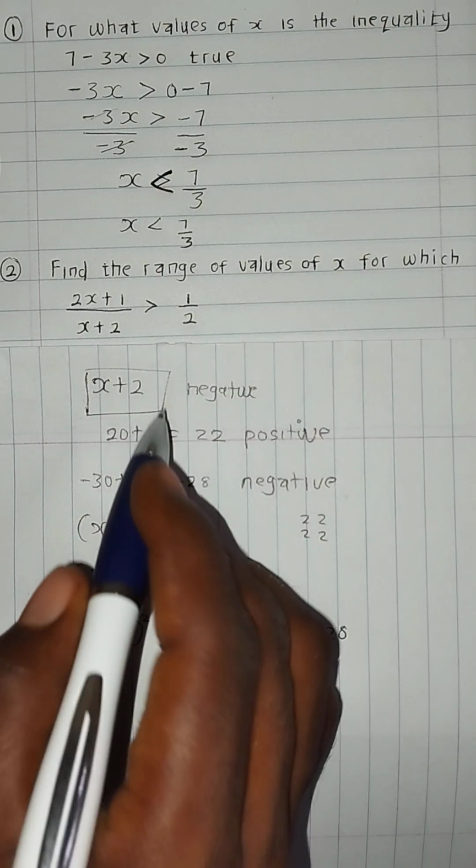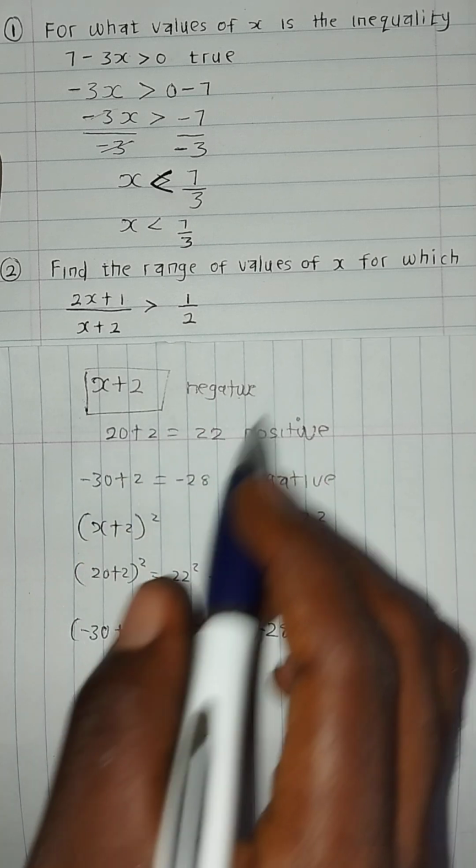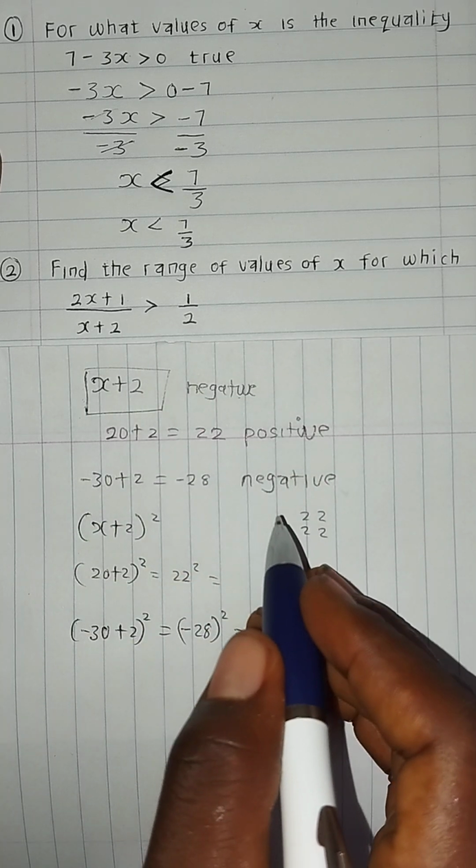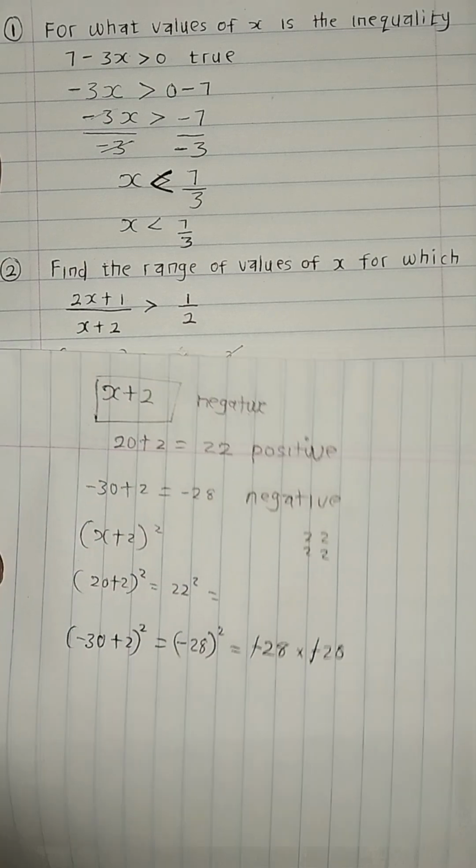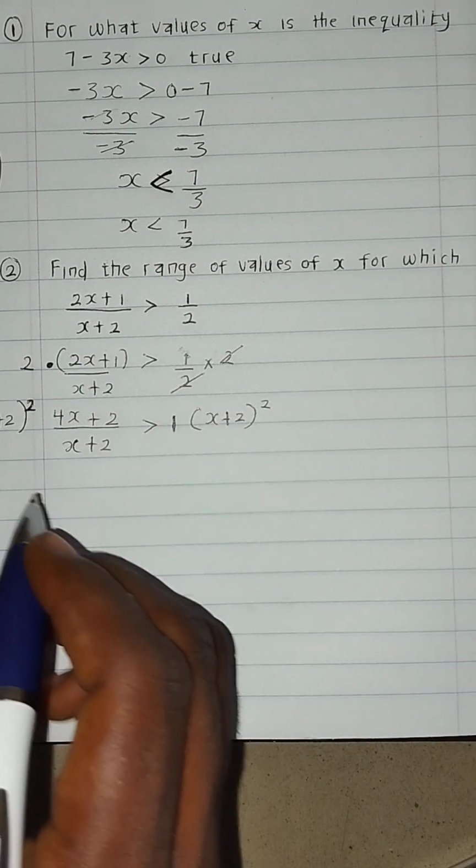Do you understand? So that means whenever you have negative like this, x plus 2, we have confirmed that it can be negative, right? So in order for us to make it positive, we just have to square it. Do you understand? You do what? Square it, and it will become positive throughout automatically.